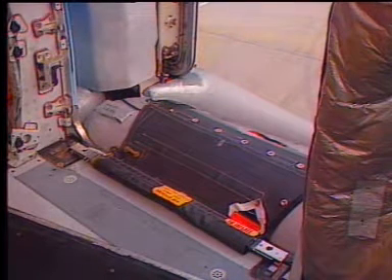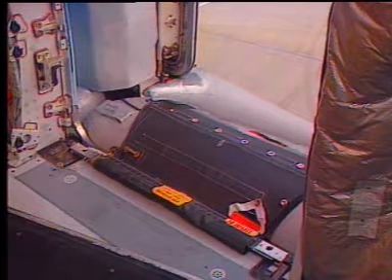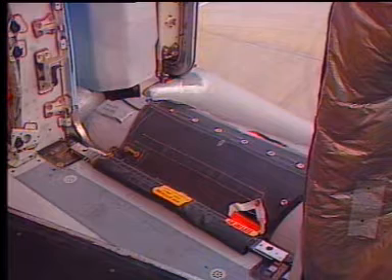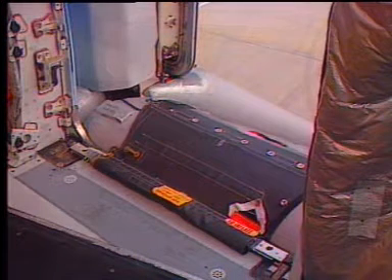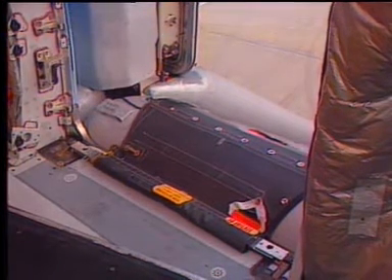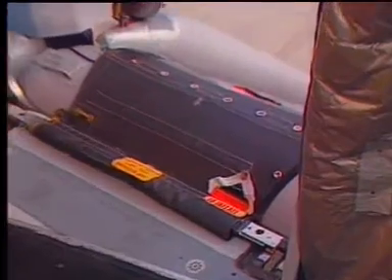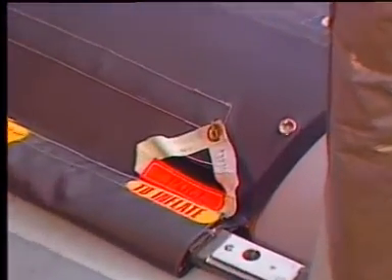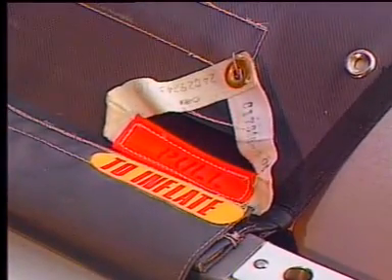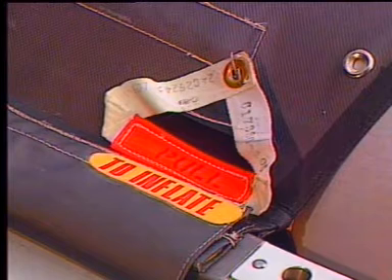The escape slide is connected to the cabin floor by a girt extension which is attached to the girt bar at the door sill. Should the escape slide not inflate automatically, a red manual inflation handle must be pulled. This handle is located on the girt extension.